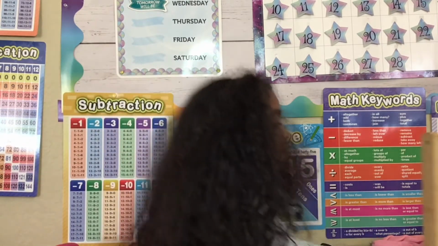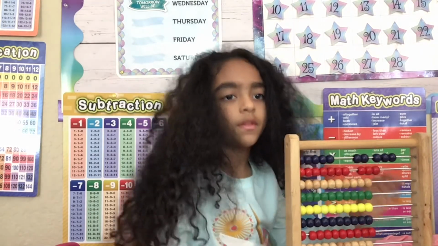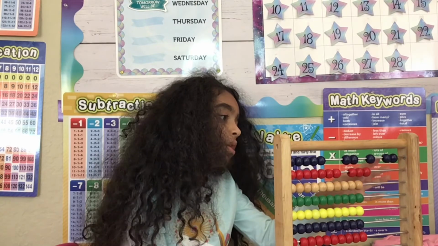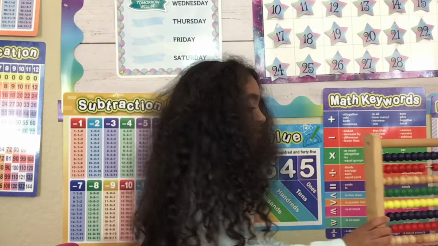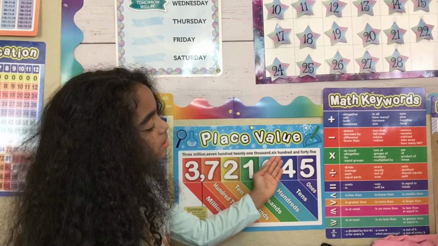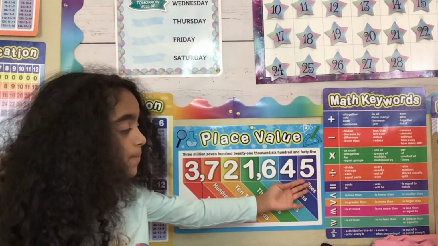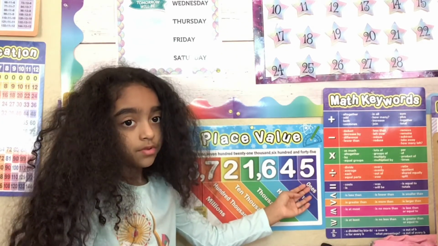So you take your abacus and get 5 beads, and then you see we did this in the beginning. You can't split it up. So that means it's an odd number. So that means 3,721,645 is an odd number just because the ones place is odd. So that makes the whole number odd.